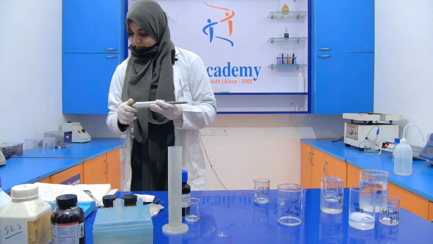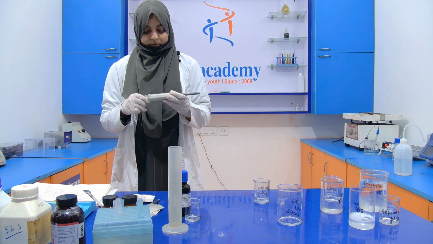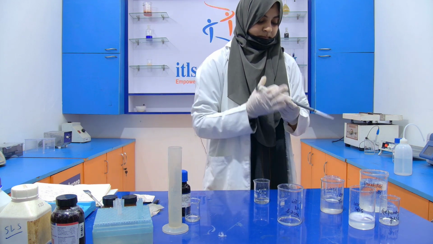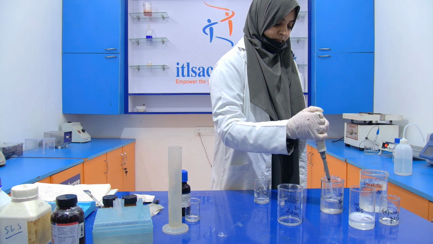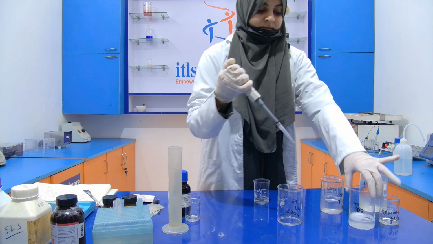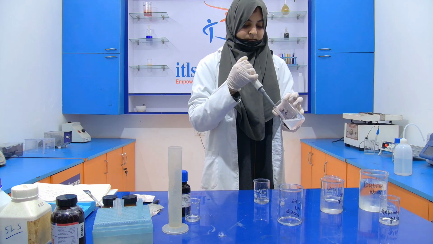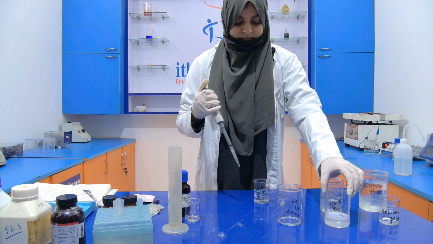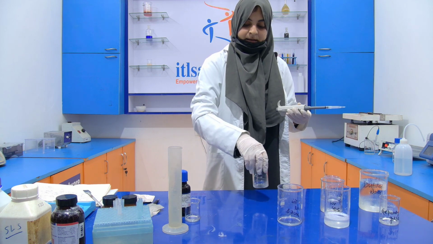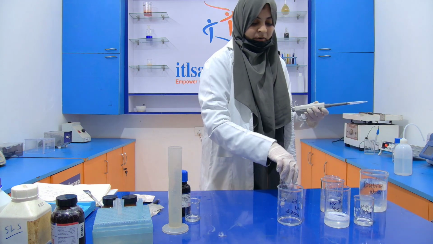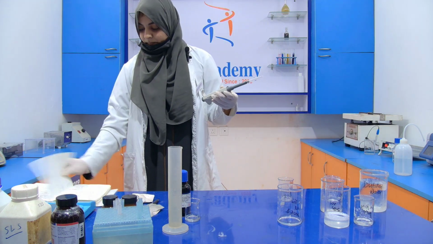And the last, 100 microliter of SDS. Again, APS and TEMED will be added during the time of pouring.